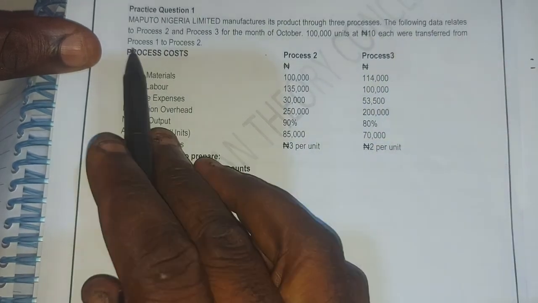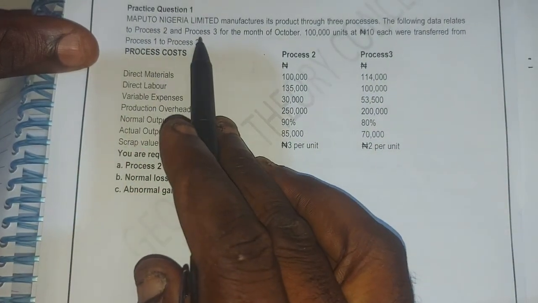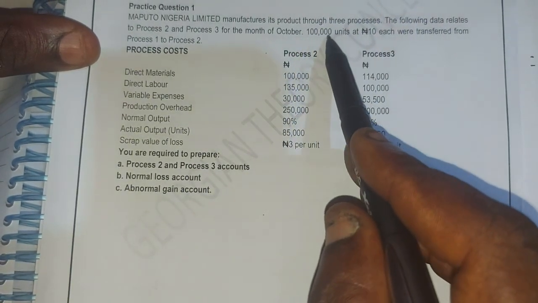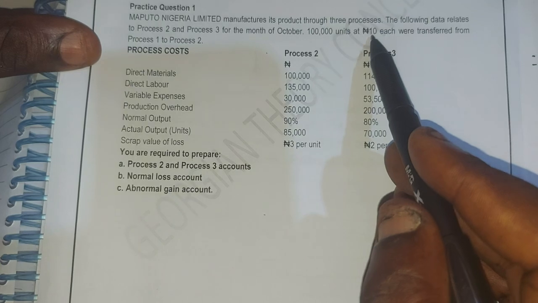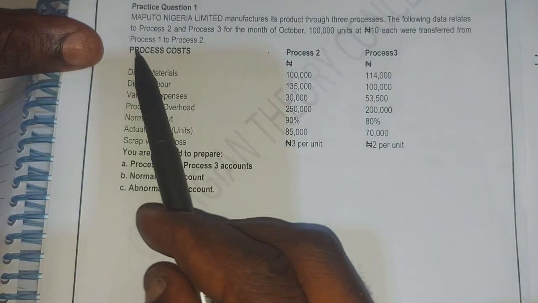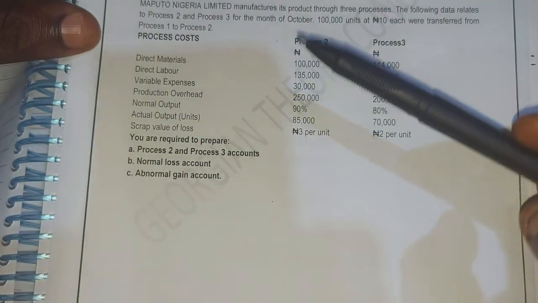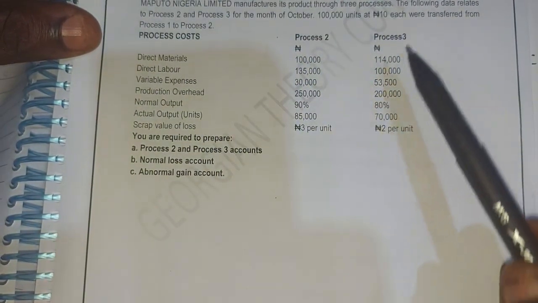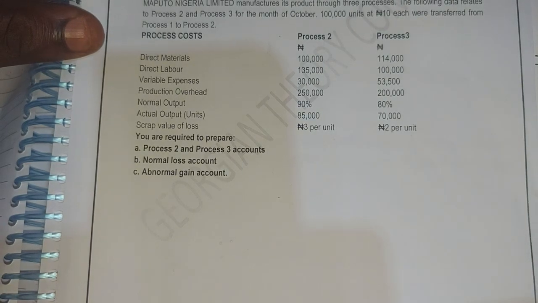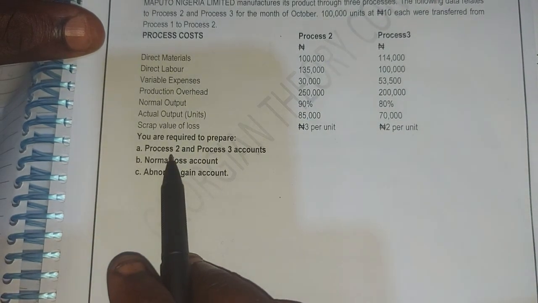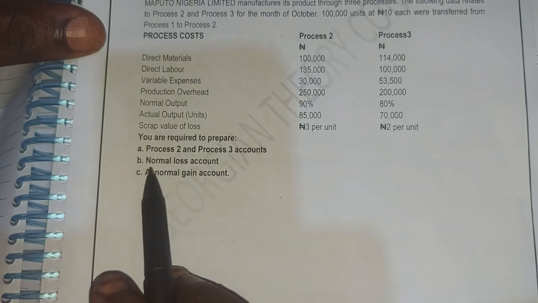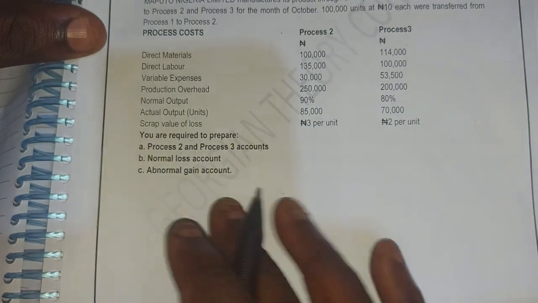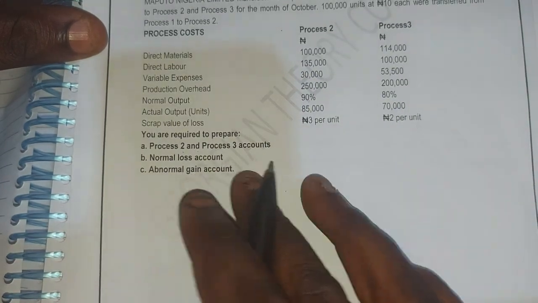The following data relates to process 2 and process 3 for the month of October. 100,000 units at 10 naira each were transferred from process 1 to process 2. So you have been given the process cost, direct material, direct labor. This is process 2, this is process 3. You are required to prepare process 2 and process 3 accounts, the normal loss account, the abnormal gain and abnormal loss account.